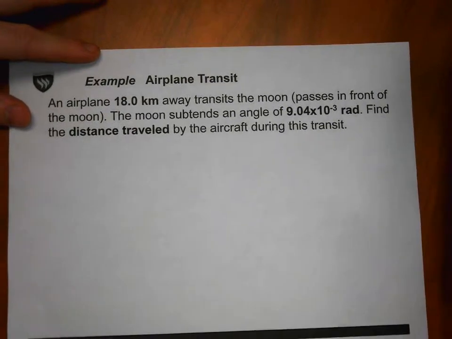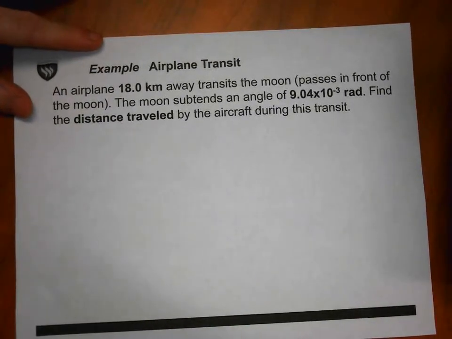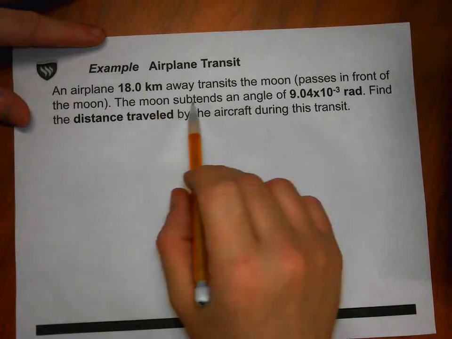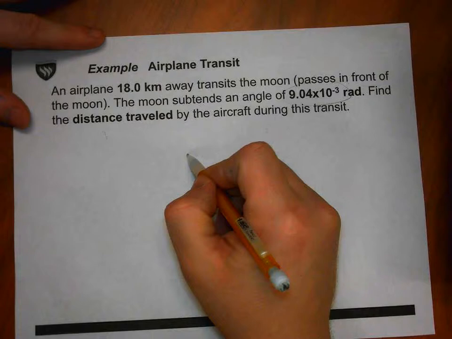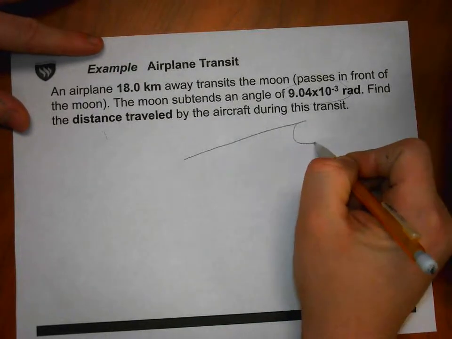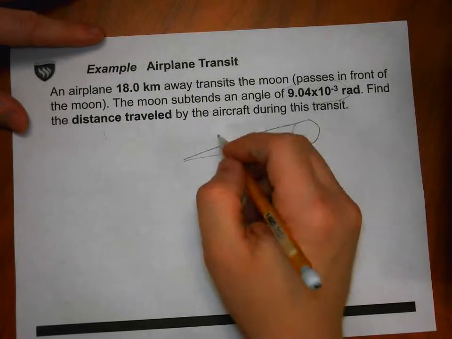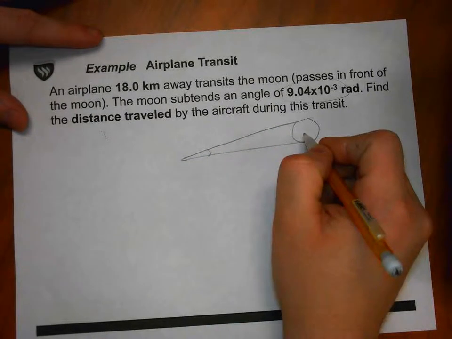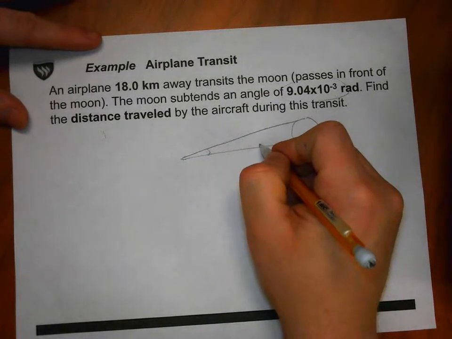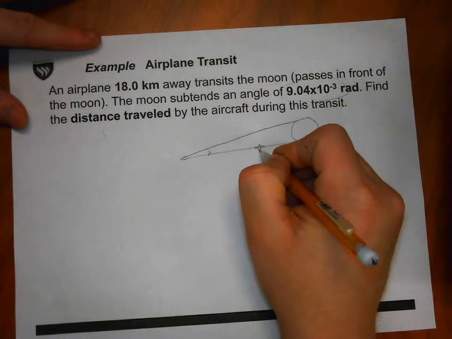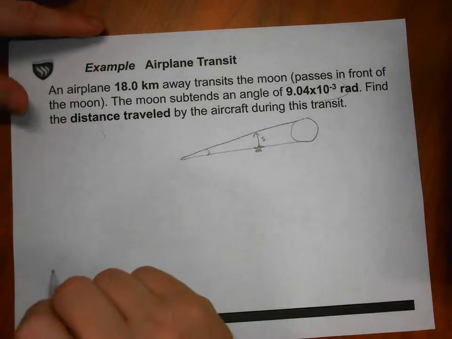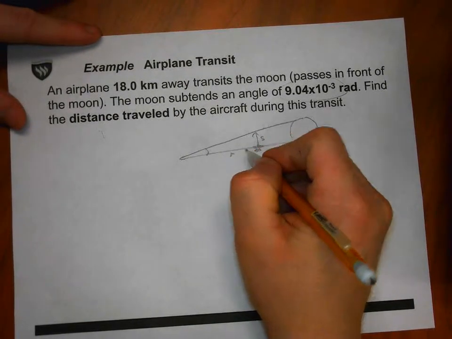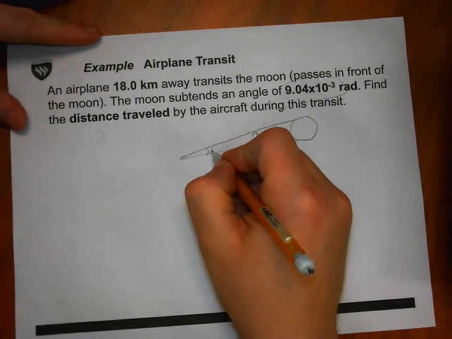Our next example: an airplane is 18 kilometers away, it transits the moon. The moon subtends an angle of this. Find the distance traveled by the aircraft during this transit. Okay, so we have the moon here. The moon is very far away, but we don't care about the distance to the moon. All we care about is the arc length traveled by this plane. And the plane is some distance r away. This is theta.